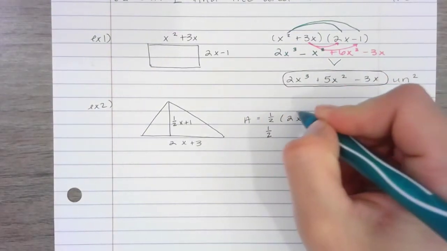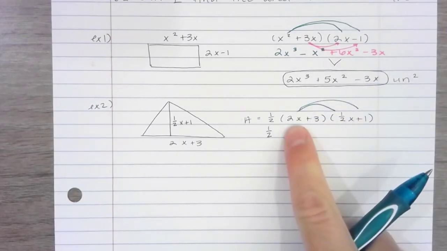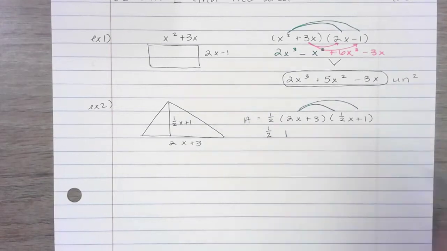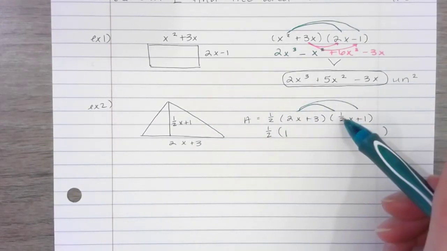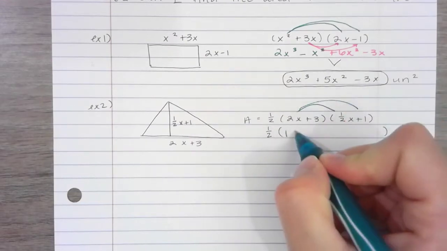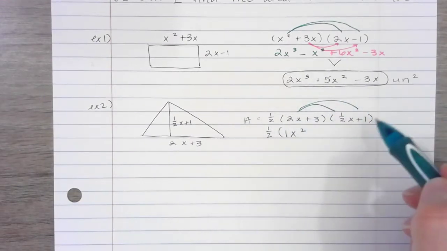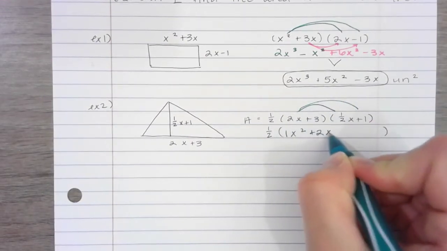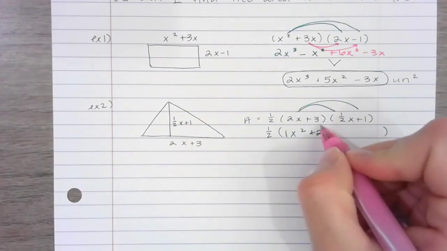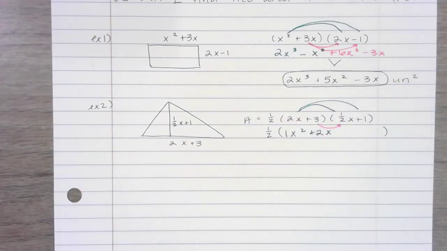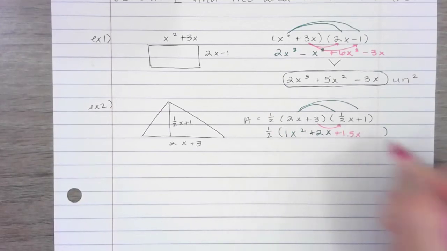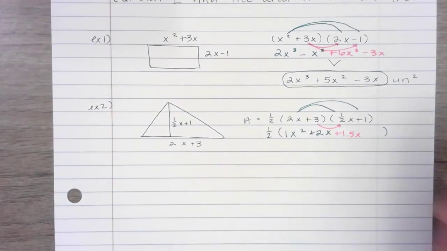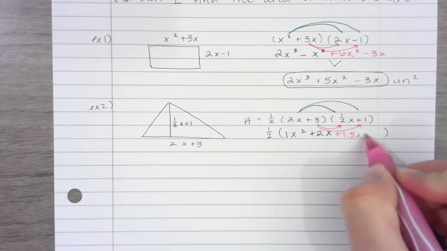I'm going to distribute the 2x. So 2x times 1/2 x, 2 times 1/2 is 1. I should put a little multiplication symbol in there. 2 times 1/2 is 1. x times x is x squared. 2x times 1 is 2x. 3 times 1/2 x is 1.5x, or 3/2 x. 3 times 1 is 3.